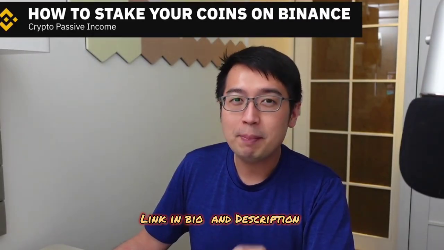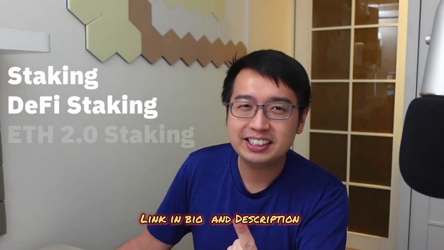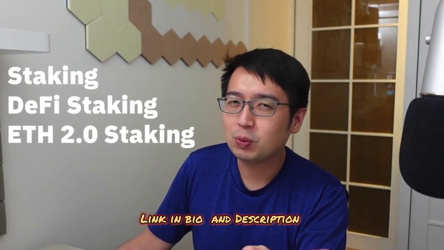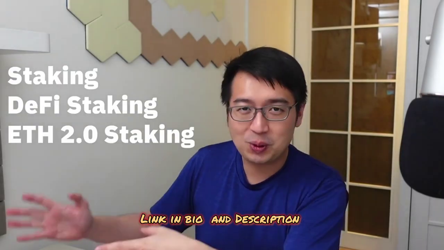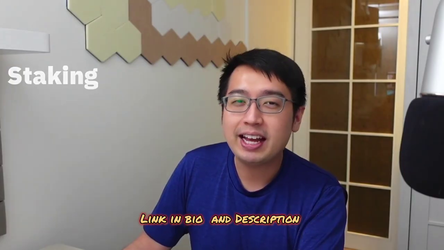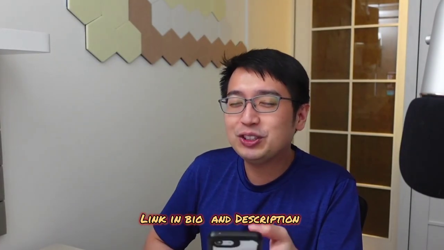How to stake your coins on Binance. Binance has 3 different flavors of staking, and that's staking, DeFi staking, and ETH 2.0 staking. We're going to get into all of that. And you want to stake your coins because you earn more coins. You get these rewards for helping process transactions on the network. And Binance helps facilitate that by allowing you to stake your coins on their platform. And we're going to get into more details on that.